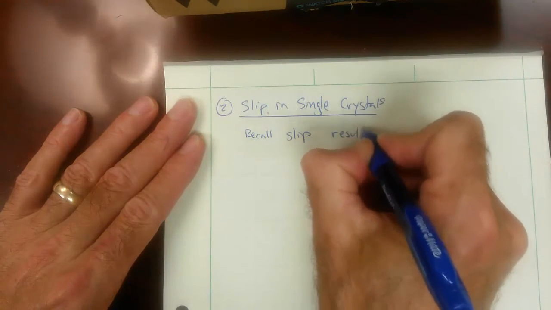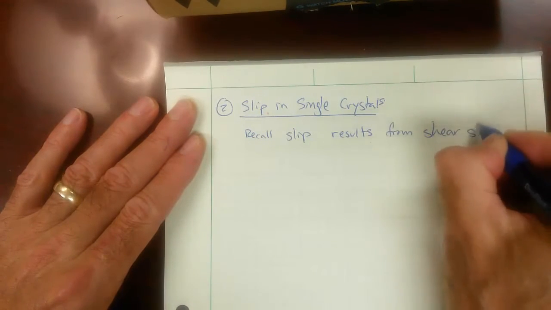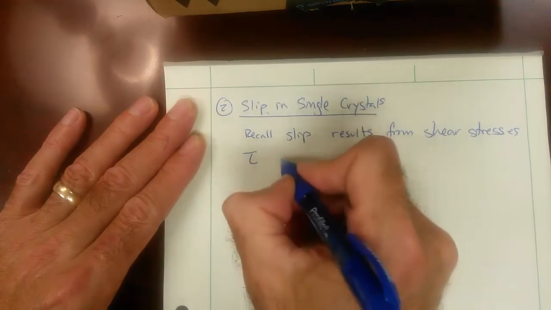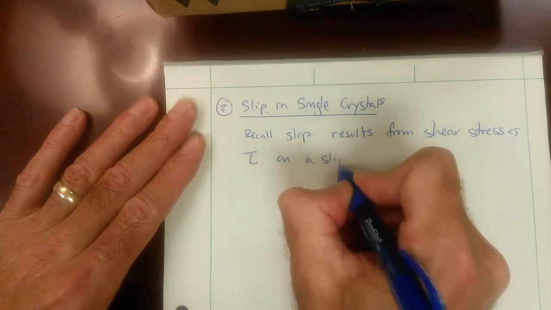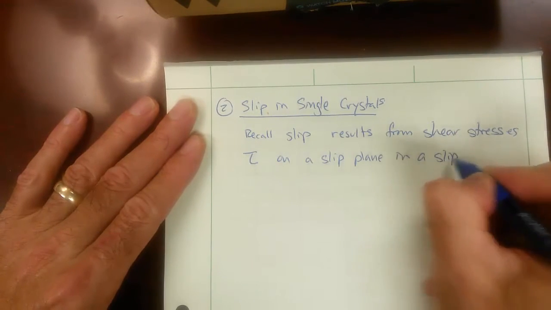Slip results from shear stresses, tau, on a slip plane in a slip direction.